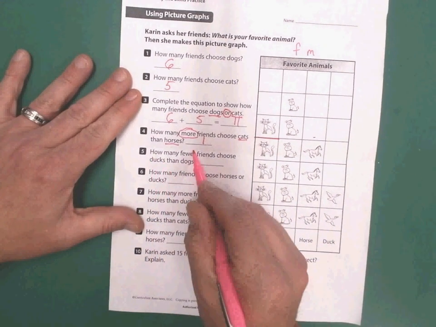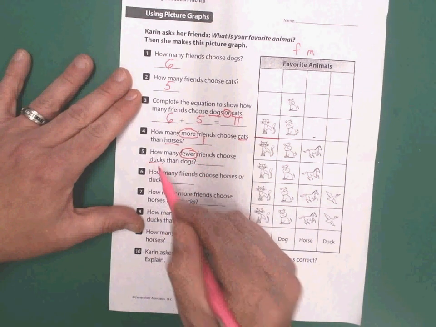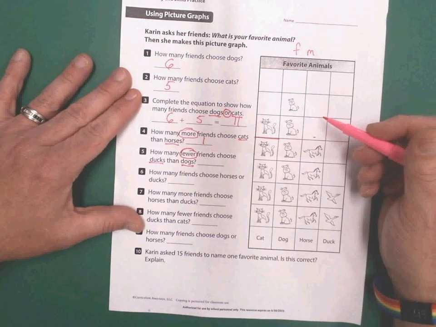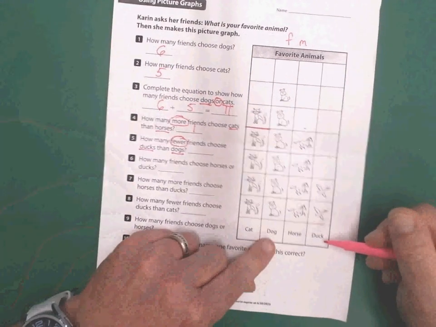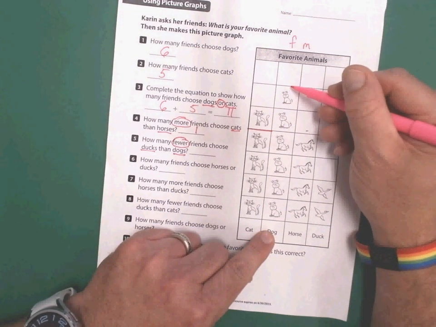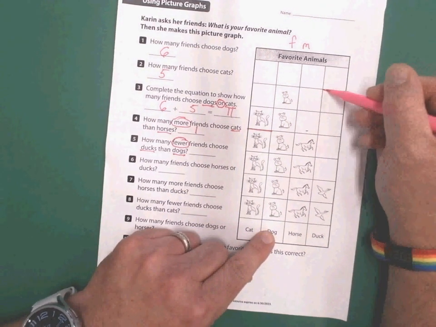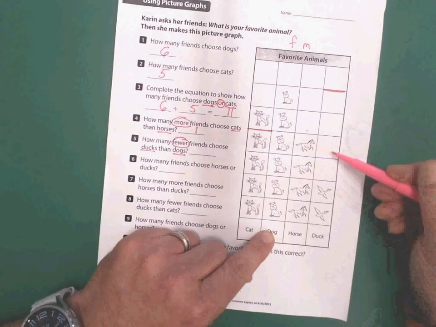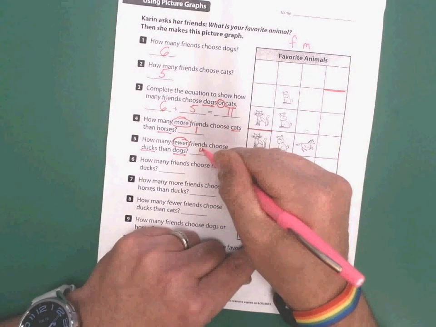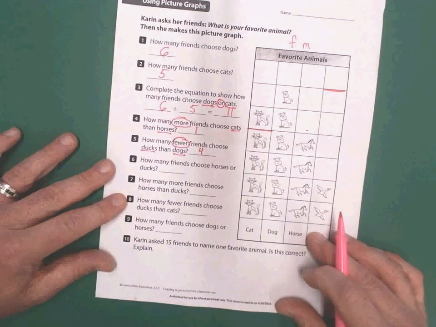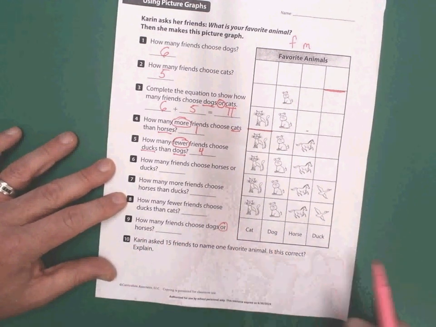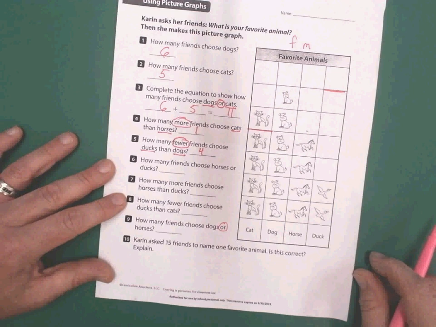And then number 5 here, it says how many fewer friends chose ducks than dogs. Fewer is my tall letter, so I'm looking for my tall tower. So I look at ducks and dogs, okay? And dogs are taller. So I'm going to come here, go to my ducks, and draw, okay, where that would be with ducks. And then I'm going to count the empty spaces. 1, 2, 3, 4. So 4 fewer friends chose ducks than dogs. Okay, and the same thing when we got how many with an or, you just add those two numbers together.